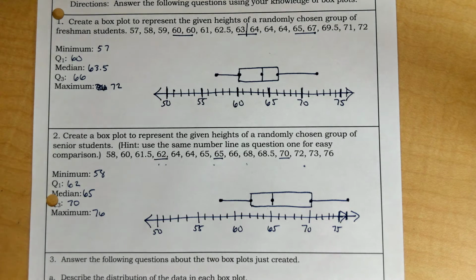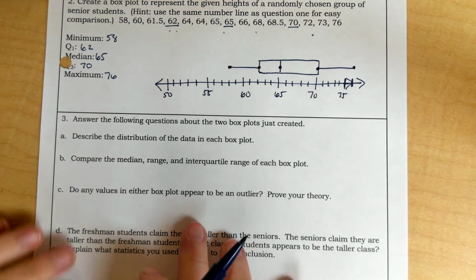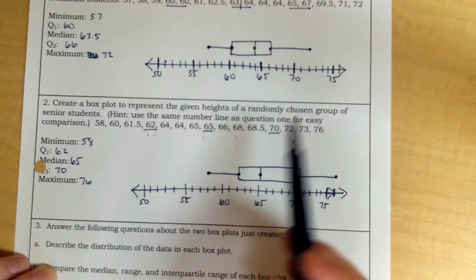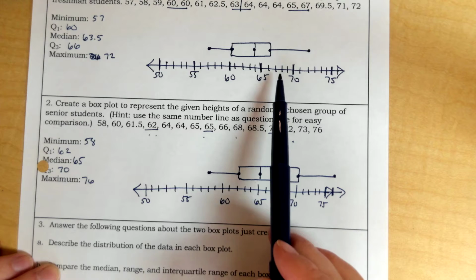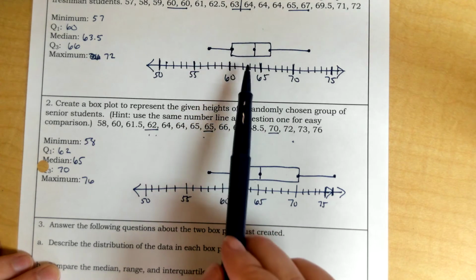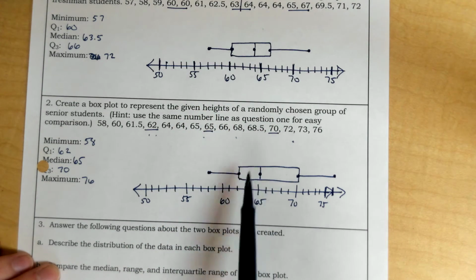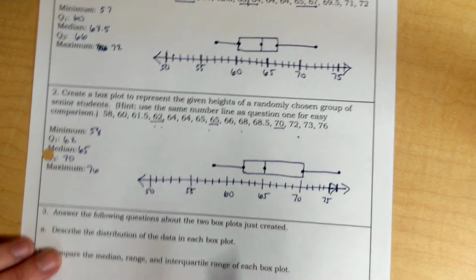Alright, so number 3 asks us to use the data that we just created, the 2 box plots from numbers 1 and 2. The question is to describe the distribution of the data in each box plot. So if we look, most of my data is right here in the middle, where it's supposed to be, with not really a skew one way or the other. Again, same thing here, right here in the middle with very little skew.